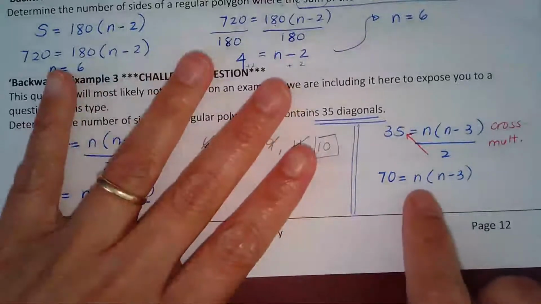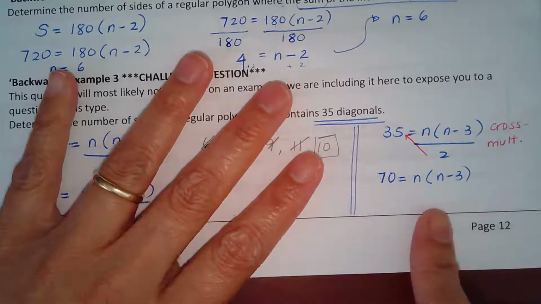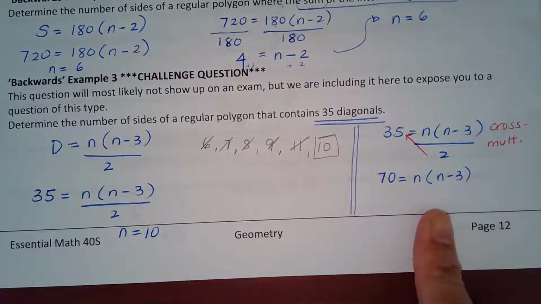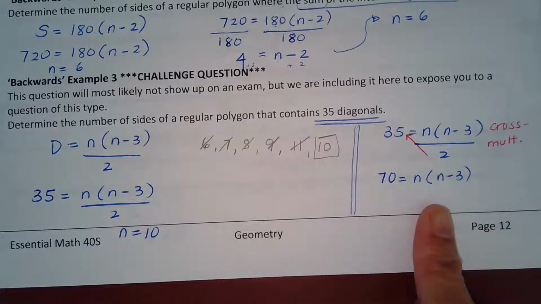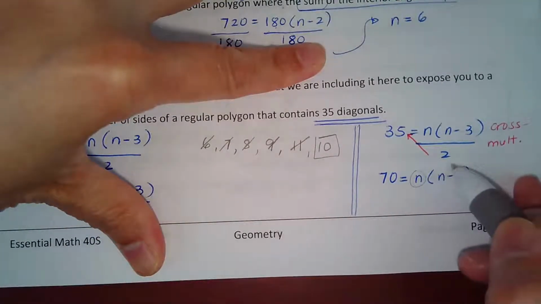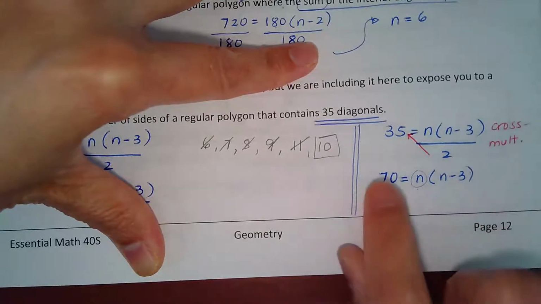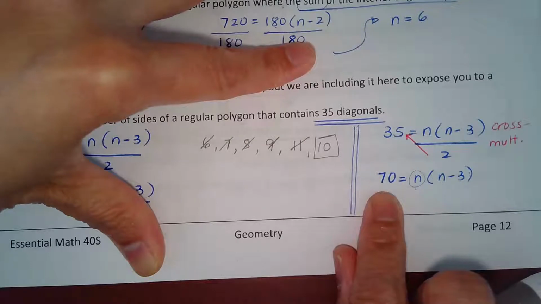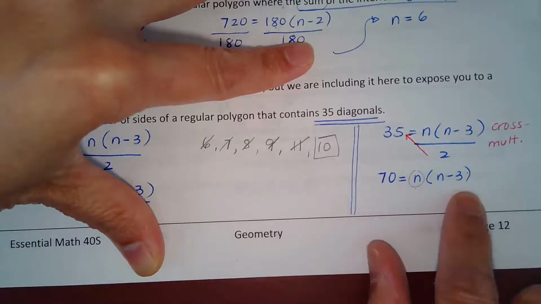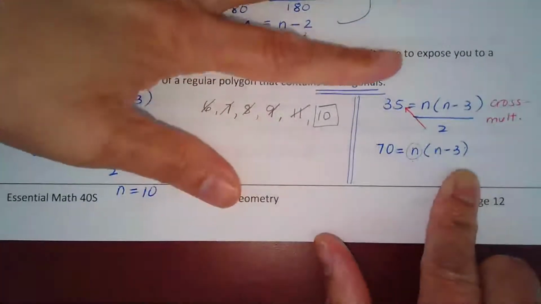Now, because in Essentials Math we don't talk about solving quadratic equations, what we can do is just think critically about a possibility. This is like one number and then another number. What number times another number will give me 70? What number times another number minus 3 will give me 70?